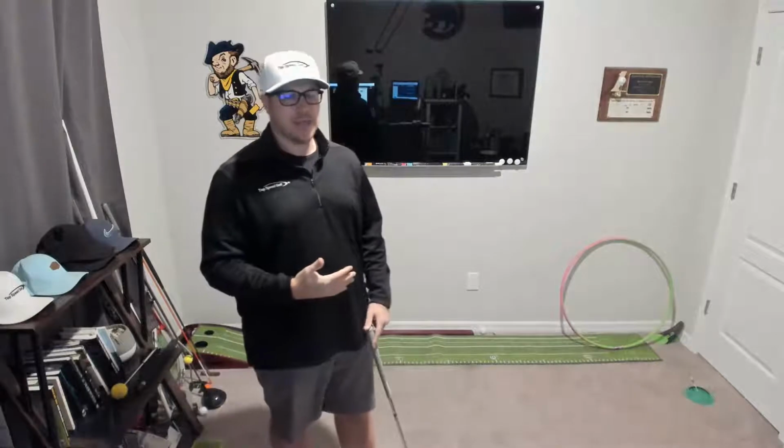Now, it's completely fine to have a bias. I'm definitely more comfortable drawing the ball than fading the ball, but you need to be able to do both. Right? You need to be able to do both, even though you're not comfortable with it. But if your stock shot is a draw, that's completely fine if you do the draws a little bit better than the fades, but you don't want a huge discrepancy there, right? You want to be able to do the fades pretty well as well when you need to. So that way you can trust it when you get out on the course. So the shot matrix, I think, is a really, really good thing to do.